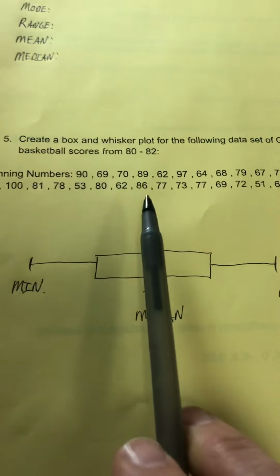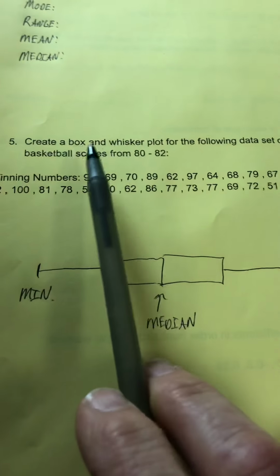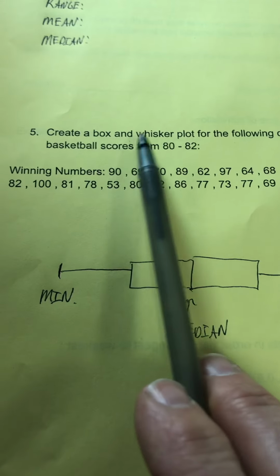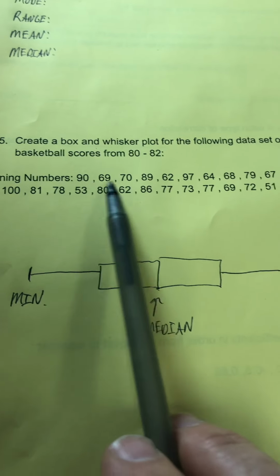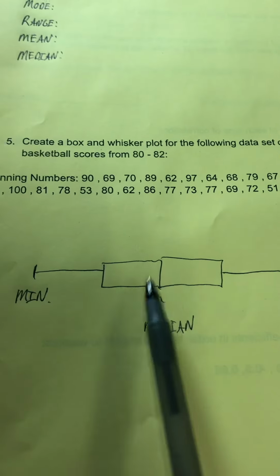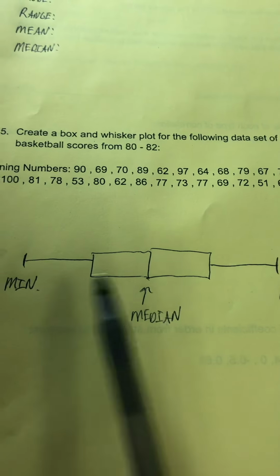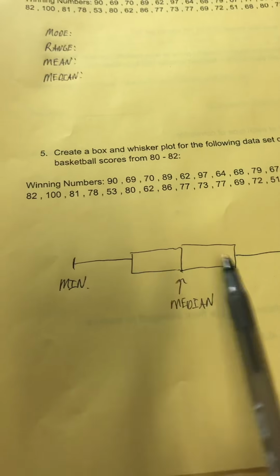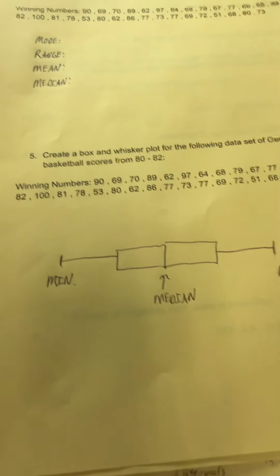And working with an online tool, if you skip out of here and just Google search, there are many online that you could look up for a box and whisker plot. You could plug in these numbers, and what it'll do is set this up for you, and then you could fill in the data. You could put the numbers where they go. Okay. First quartile, second quartile, third quartile, fourth quartile.